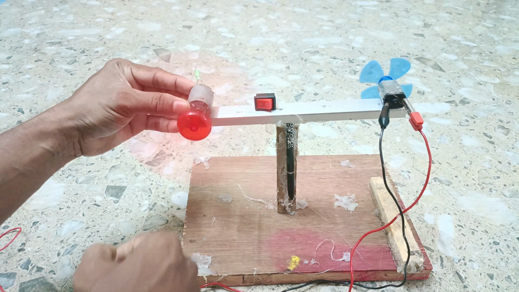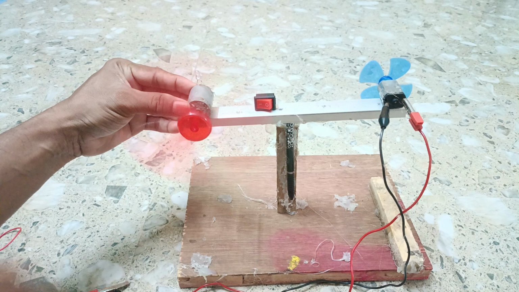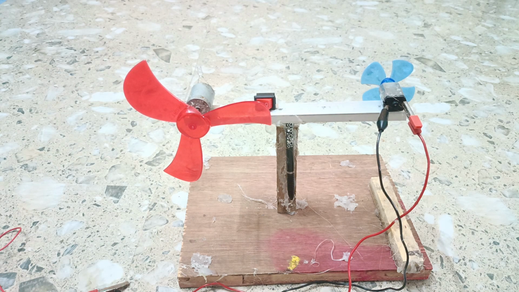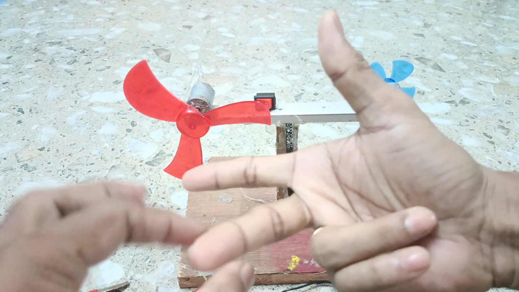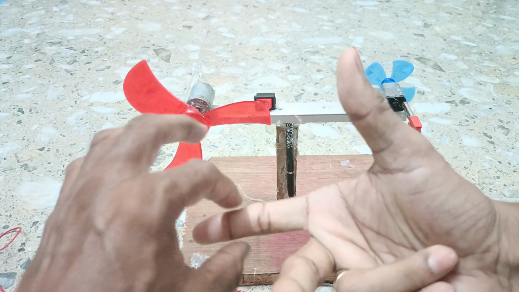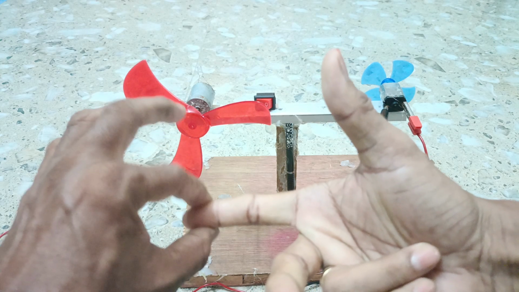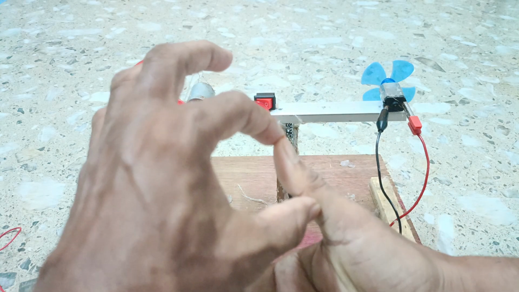And on which principle does a dynamo or generator work? I already told you that a dynamo or generator works on the principle of Fleming's right hand rule. If this is our right hand, and the middle finger, the forefinger and the thumb are all perpendicular to each other, then the forefinger represents the direction of magnetic field, the middle finger represents the direction of electric current, and the thumb represents the direction of force.